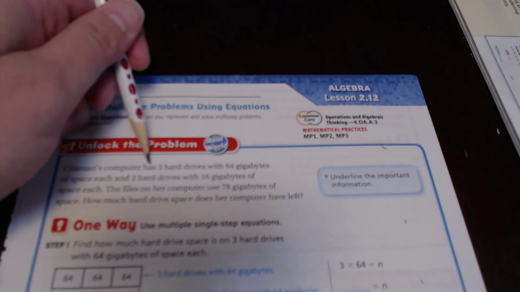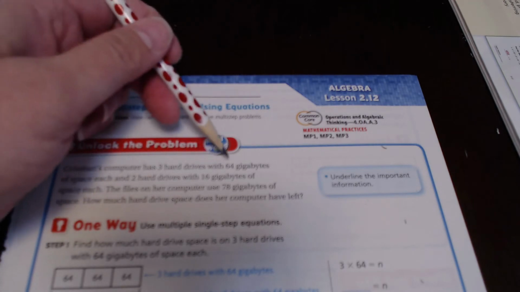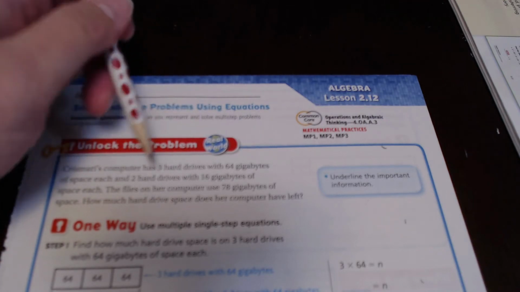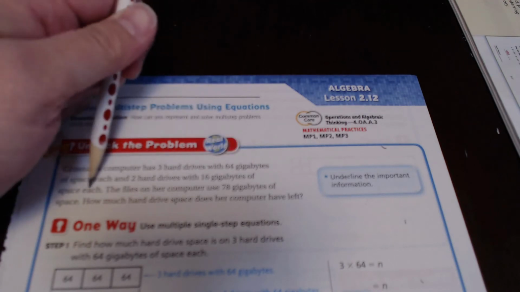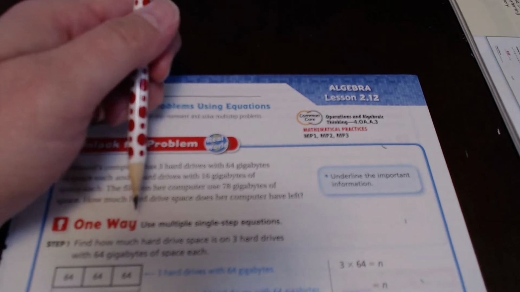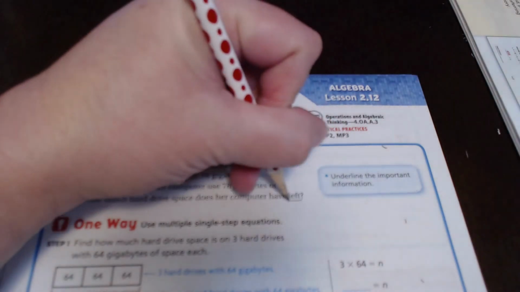Chris Marys' computer has 3 hard drives with 64 gigabytes of space each, and 2 hard drives with 16 gigabytes of space each. The file on her computer uses 78 gigabytes of space. How much hard drive space does her computer have left? All right, so first off, what are we trying to figure out? How much space her computer has left.